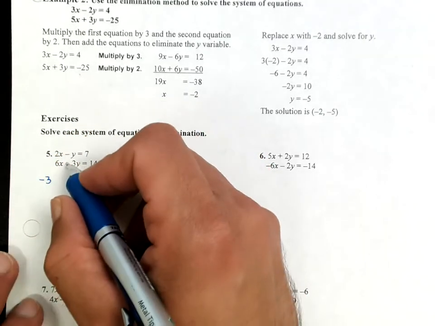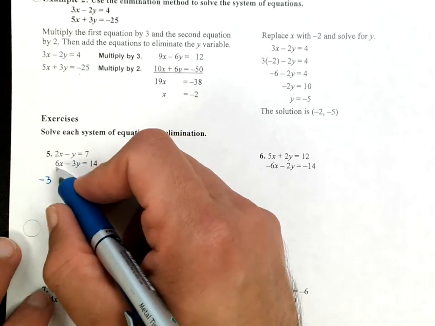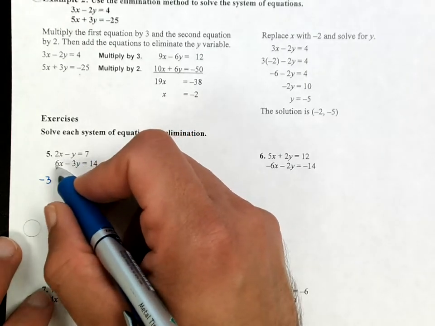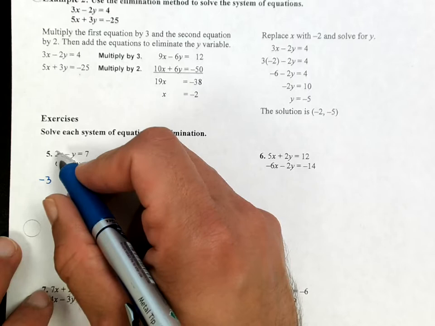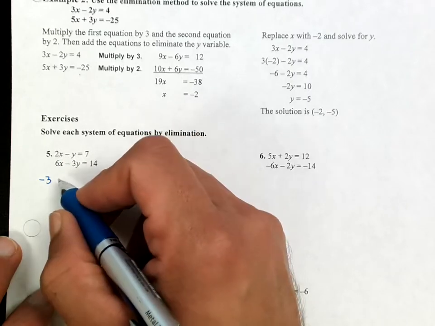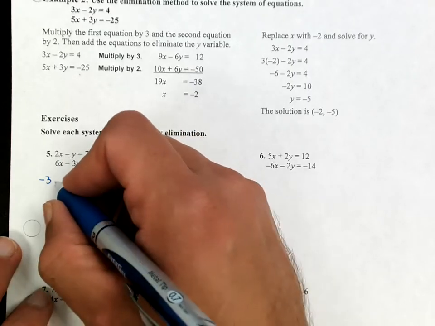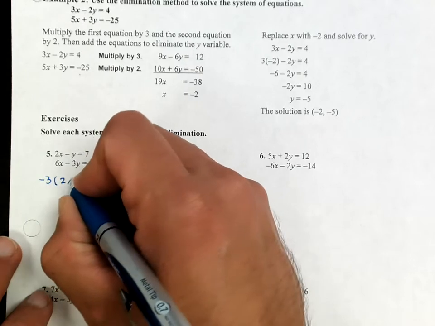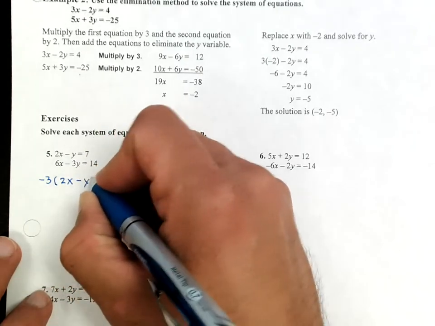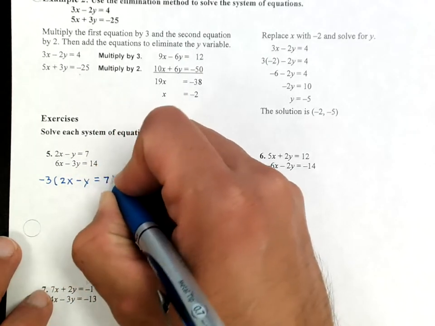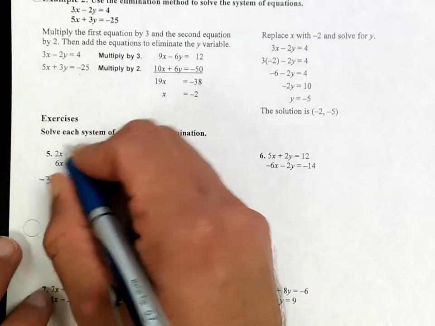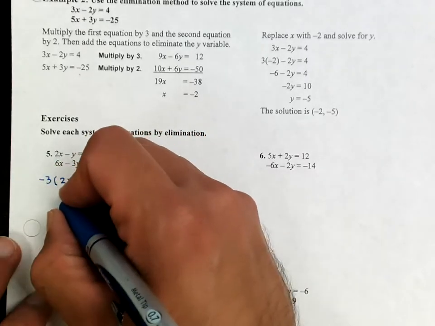Notice that what I want to do is cancel this 6. Because I want to cancel this 6, I'm going to multiply this top part by negative 3. Again, I'm going to multiply everything in the top equation by negative 3.